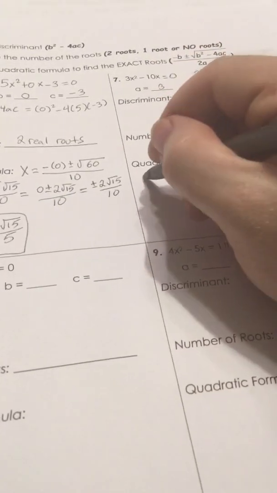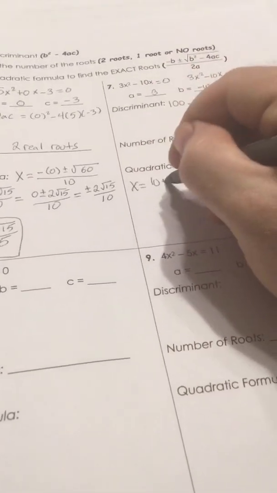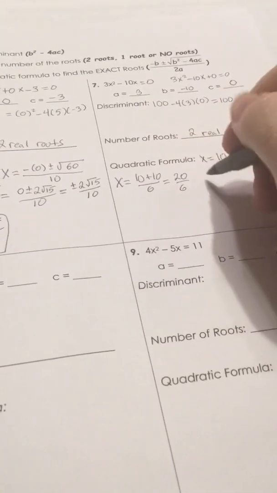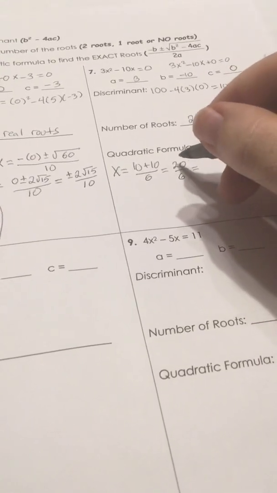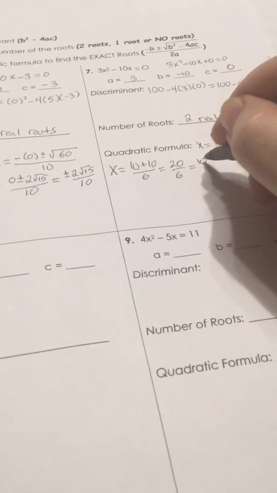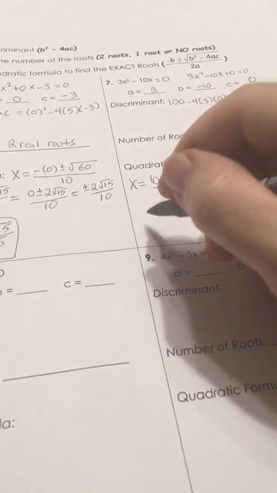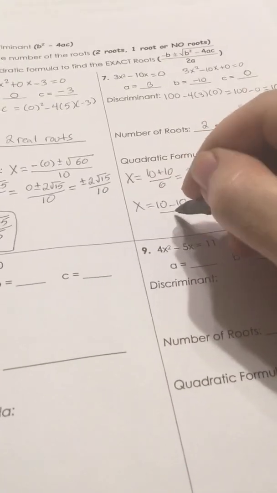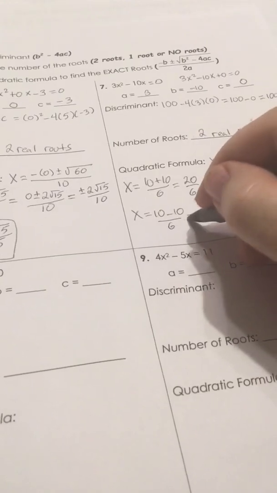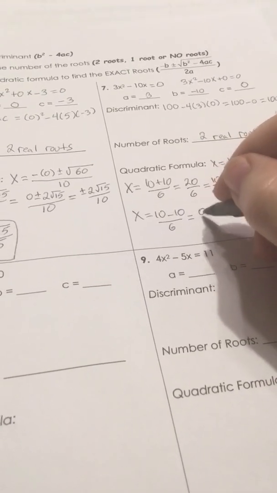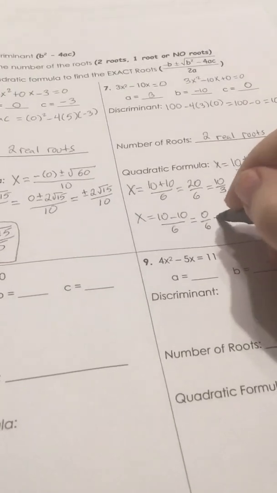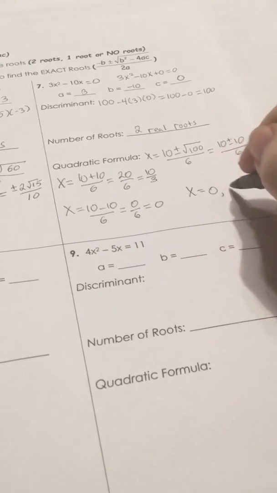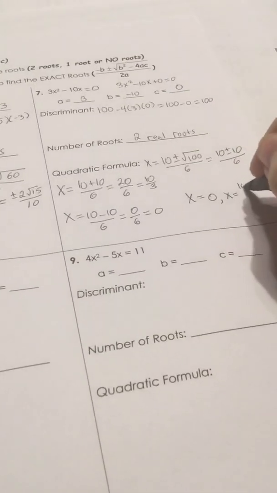So one answer is going to be x is equal to 10 plus 10 over 6, which is going to give us 20 over 6, which will reduce to 10 over 3. The other answer, we have x is equal to 10 minus 10 over 6, which is equal to 0 over 6, which is equal to 0. So we end up with one answer is x equals 0. The other answer is x is equal to 10 over 3.